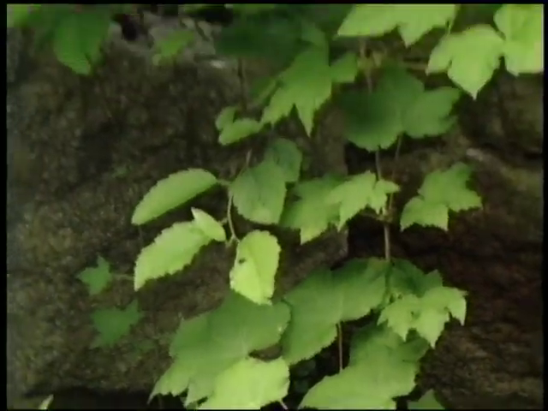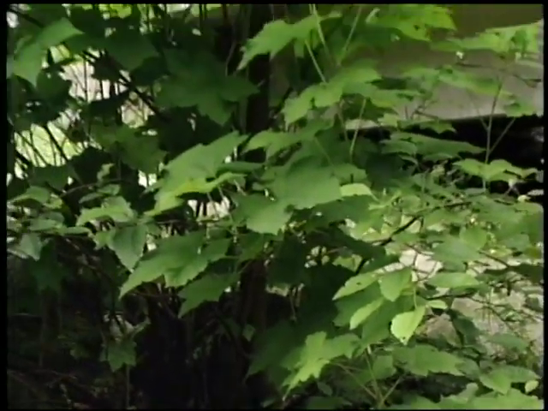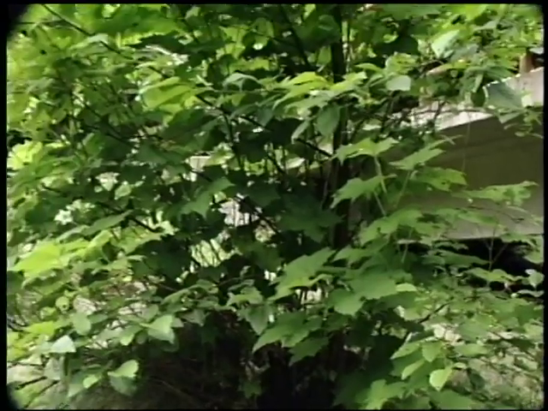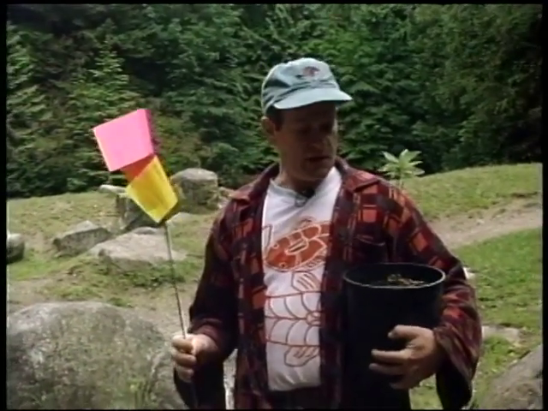Okay, here we are at our planting site. Imagine this is a cold, blustery, wintry day. It's raining. Actually, the best day to do this sort of project is on a cloudy day like this. And it's even better if there's a little bit of drizzle or rain happening, because the plants stay nice and moist.